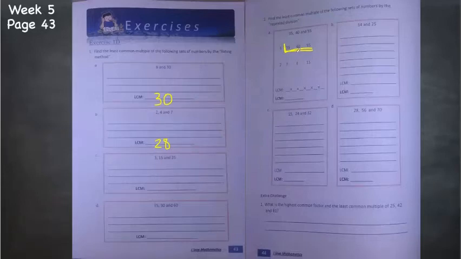Are you sure? This is wrong. I think the book is wrong, right? 40 divided by 5 is not 4. So what is 40 divided by 5? It is indeed 8. Okay, so let's change that.